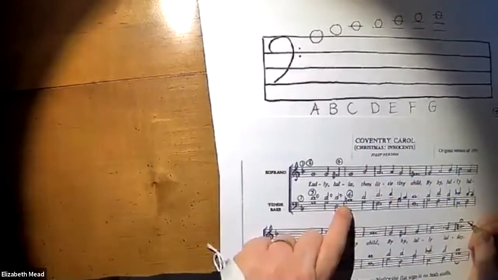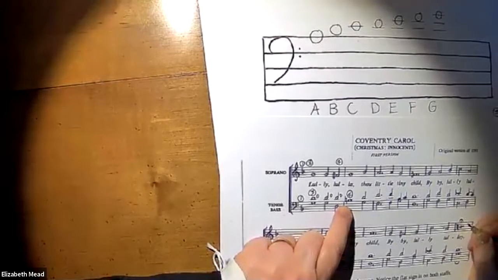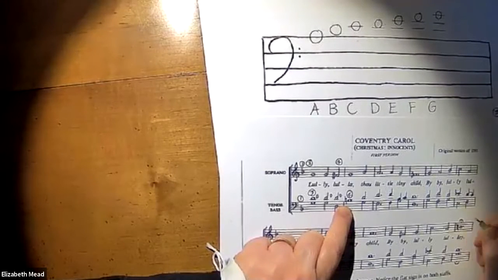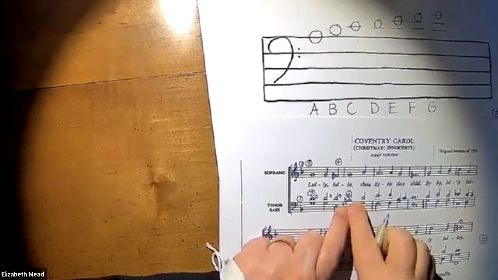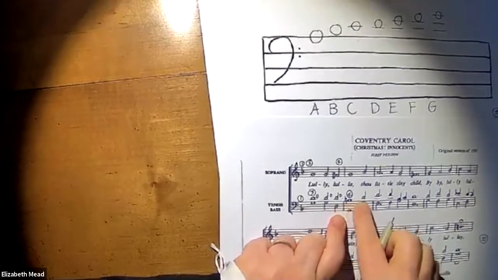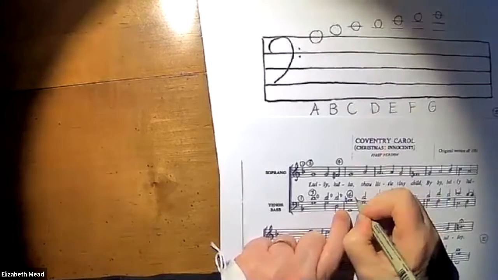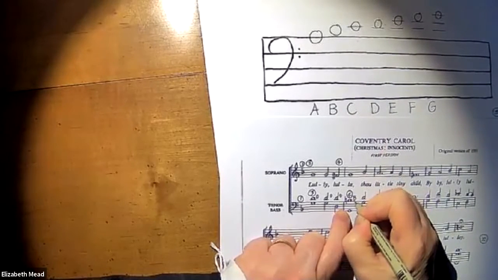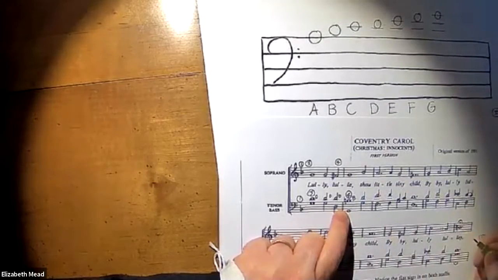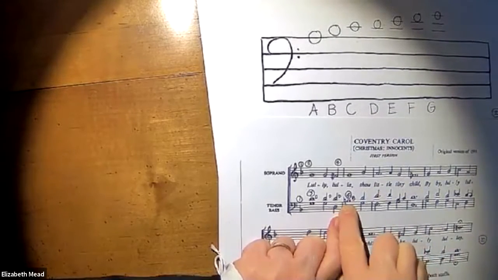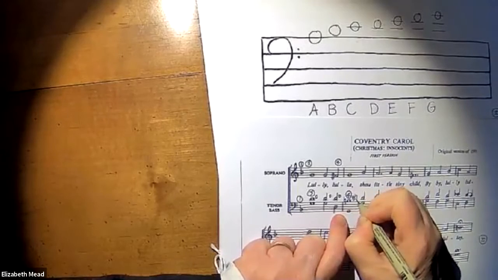Now, what is this? Well, that is sitting right on top of the bass clef, and that's a B. And there's another mnemonic. B is above the bass. Notice the natural sign, B natural.